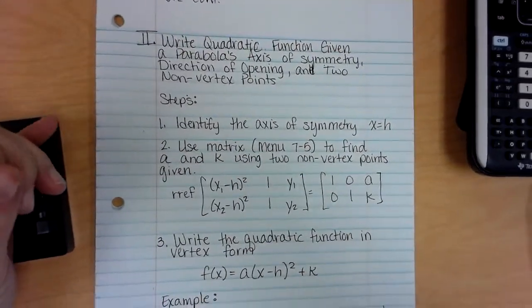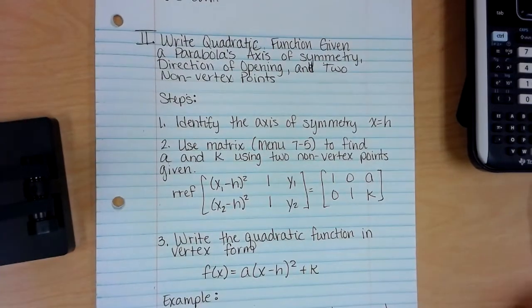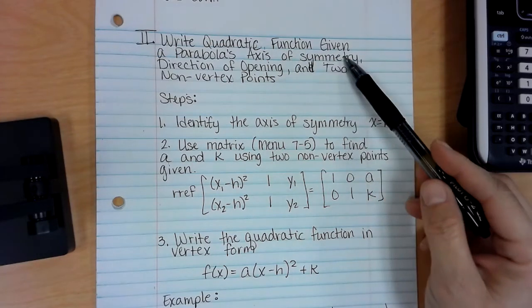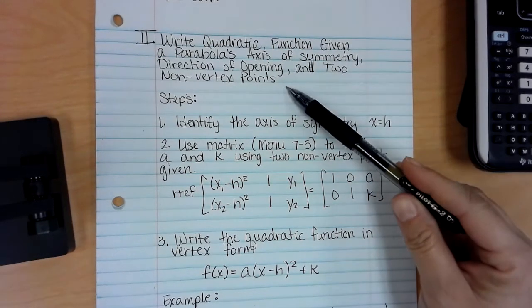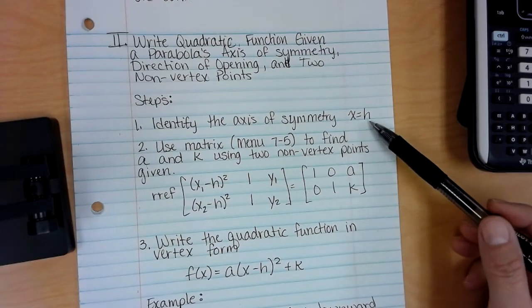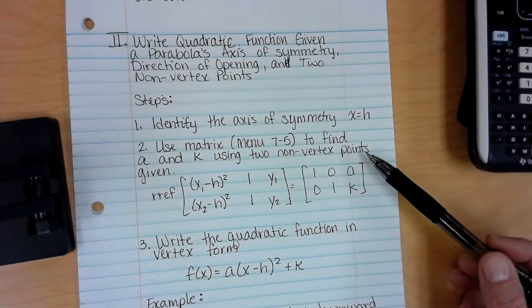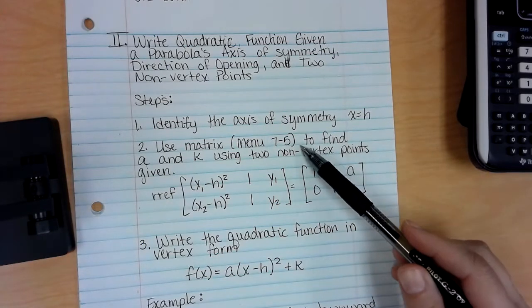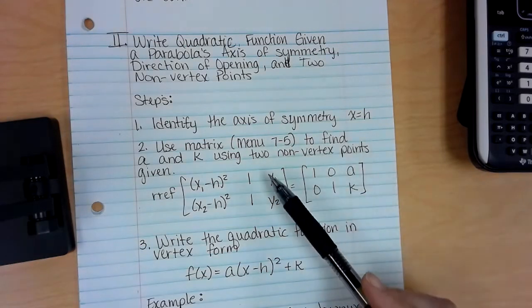Okay, this is the 5.2 notes continued. This is the second type of problem where, instead of the vertex, you're given the axis of symmetry and two non-vertex points. So we want to identify the axis of symmetry, which is x equals h. Then we're going to use a matrix using menu 7.5 to figure out what the a and k are.